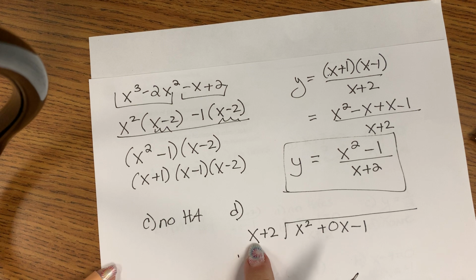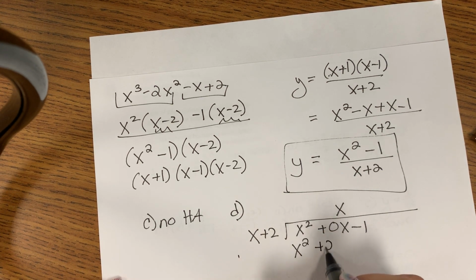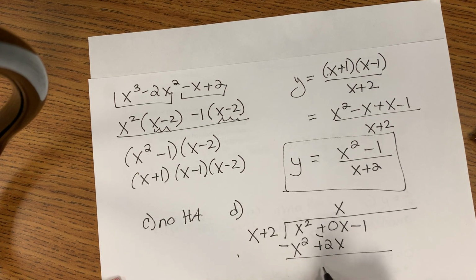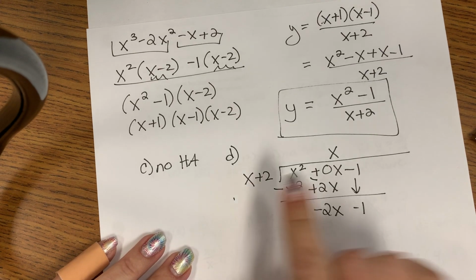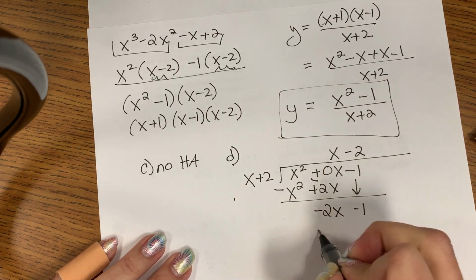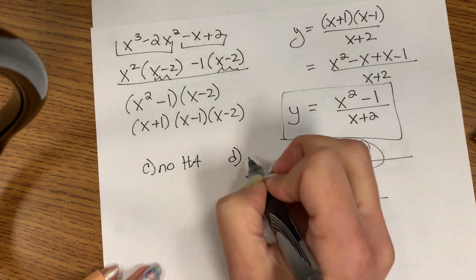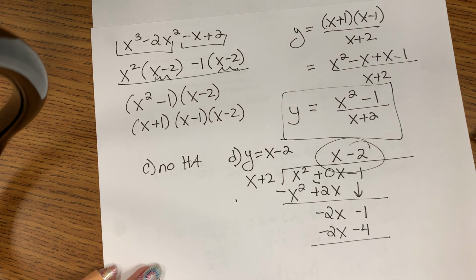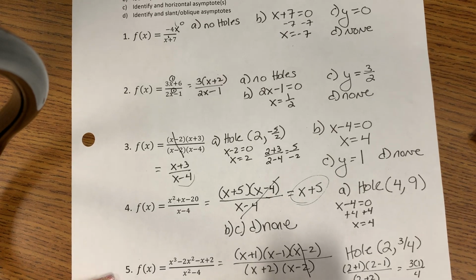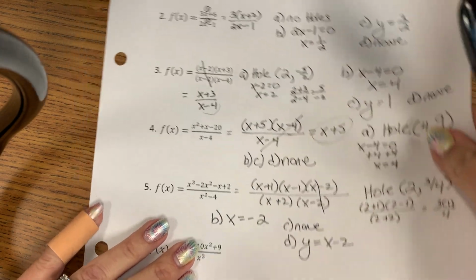And now I say x squared divided by x is x. Multiply it back. Subtract the whole line. Bring down. Negative 2x divided by x is negative 2. Multiply it back. And I don't really care about the remainder. My slant asymptote is at y equals x minus 2. Oops, sorry, I was writing in those answers. So I wrote the none and the x minus 2.